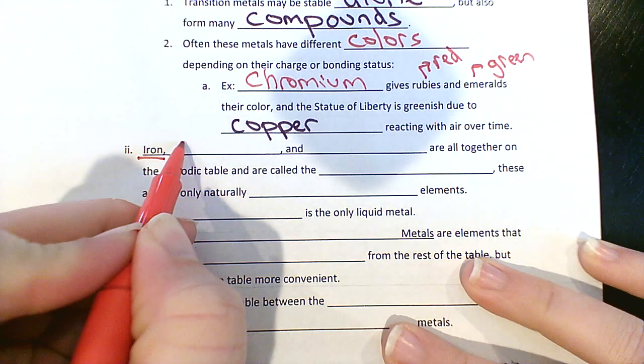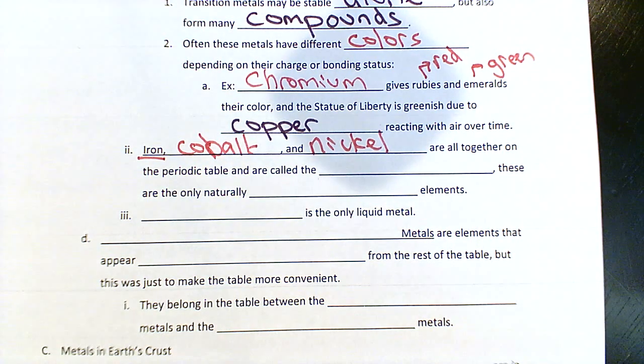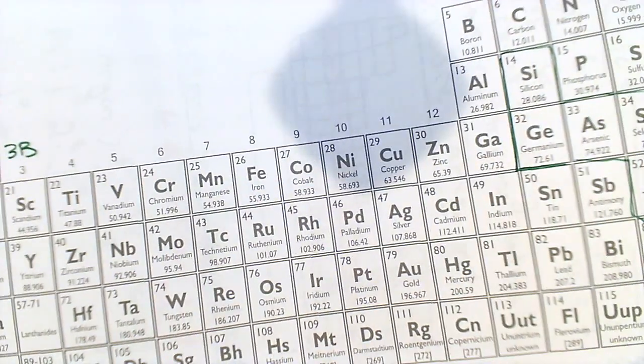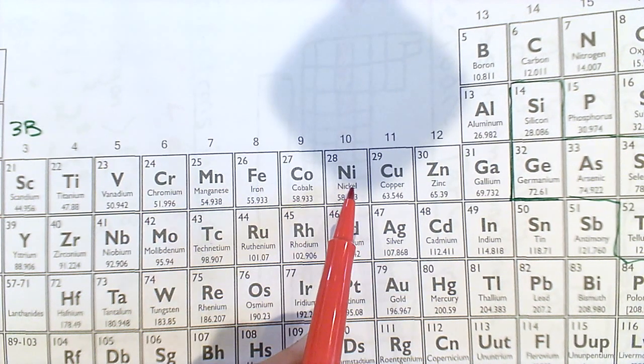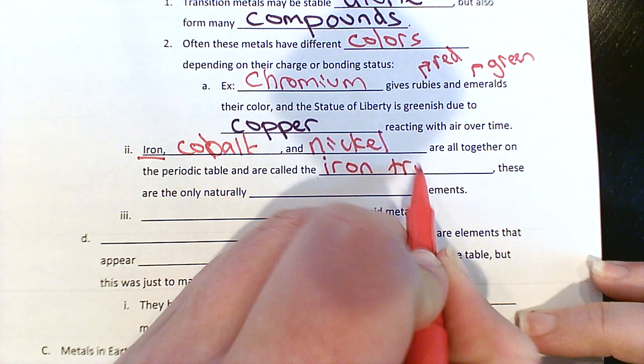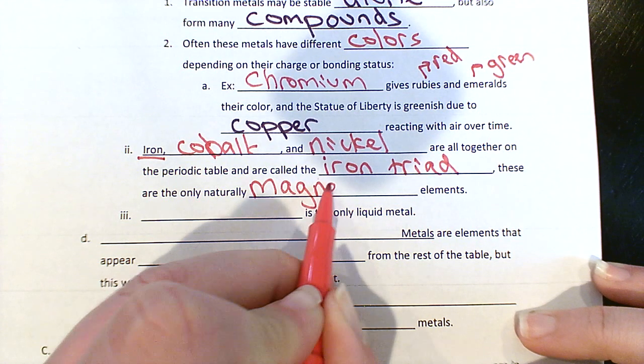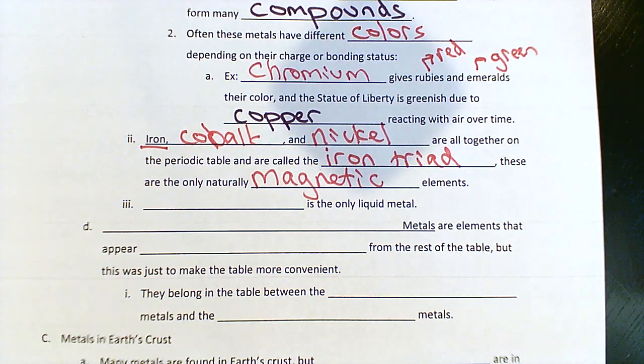All right, then we have iron, cobalt, and nickel, all there in a row on the periodic table. Here we start with iron, and then right in a row, iron, cobalt, nickel. They are called the iron triad, and they are the only elements that naturally are magnetic. There are some other metals that they can kind of make magnetic, but those are the only naturally magnetic elements. And if you're thinking, well, what about steel? Remember, steel's not an element, it's an alloy, it's a mixture. So, not relevant right now.